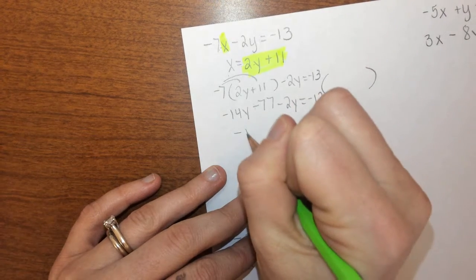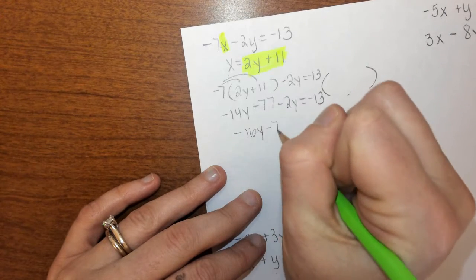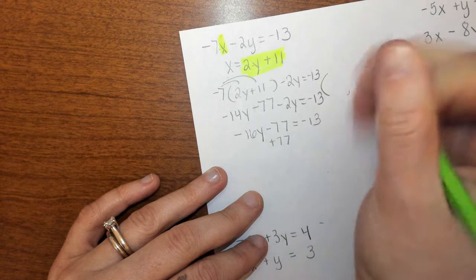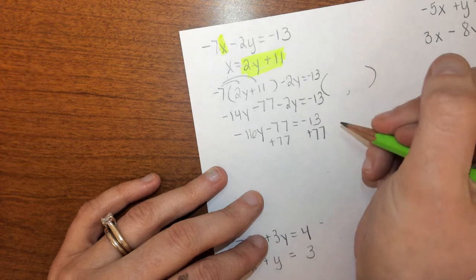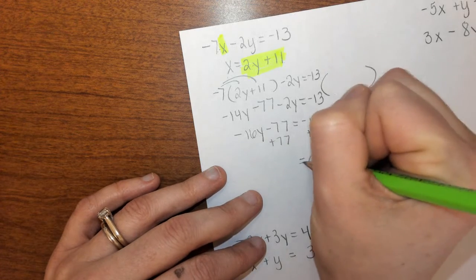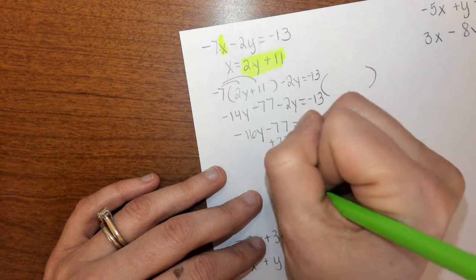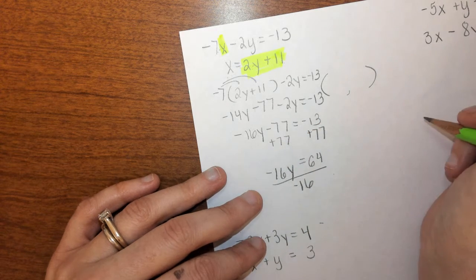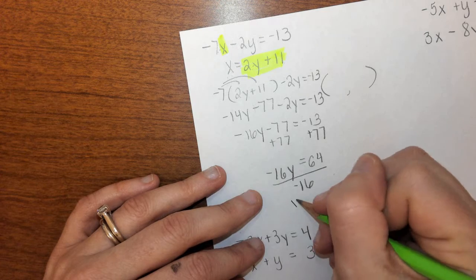It's negative 16y minus 77 plus 77. So that's like 64. So it's negative 4.